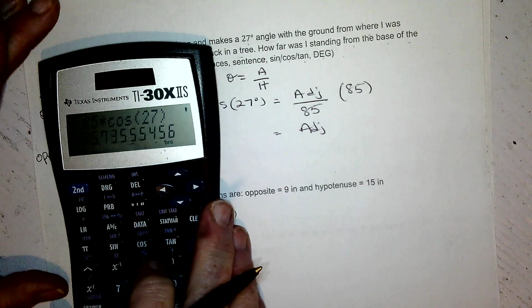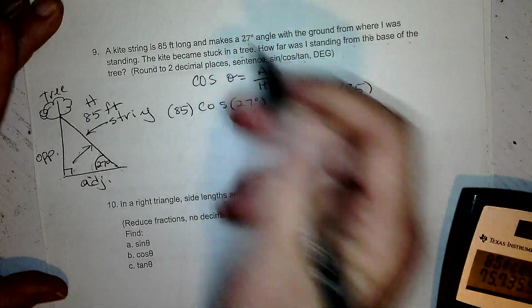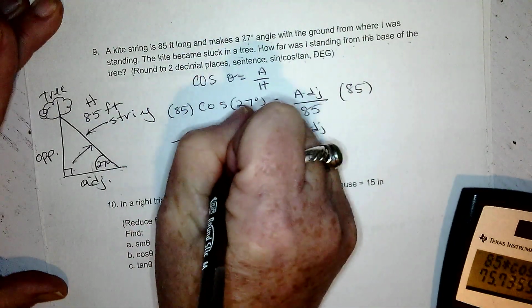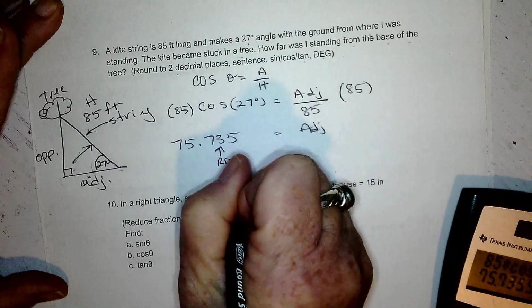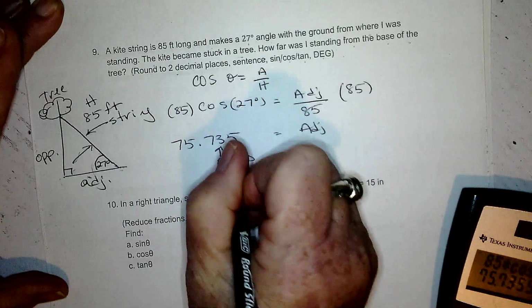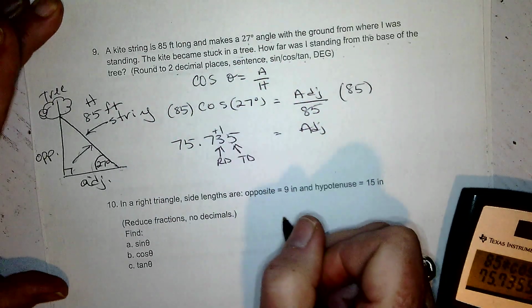And that is 75.735. We're rounding again to 2 decimal places, so this is my rounding digit. This is my test digit. Because it is 5 or greater, I add 1 to my rounding digit.